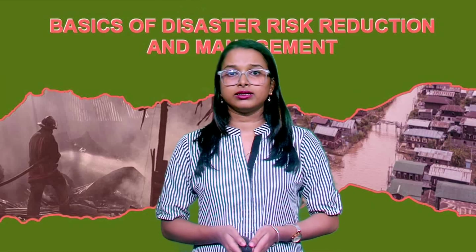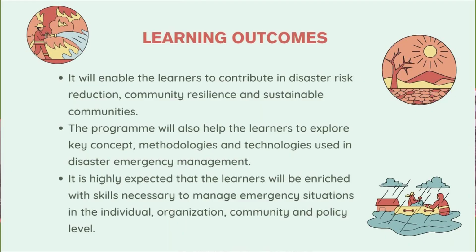The expected learning outcomes of the course are as follows. It will enable the learners to contribute to disaster risk reduction, community resilience and sustainable communities. Secondly, the program will also help the learners to explore key concepts, methodologies and technologies used in disaster and emergency management. Thirdly, it is highly expected that the learner will be enriched with the skills necessary to manage emergency situations at the individual, organizational, community and policy level.